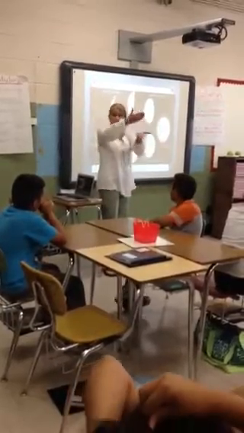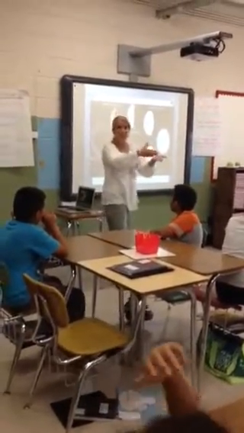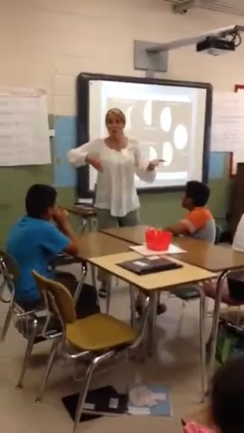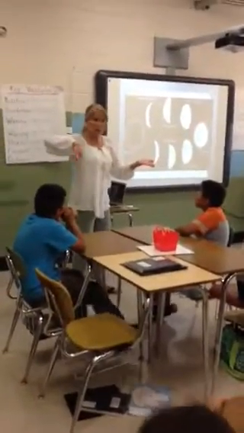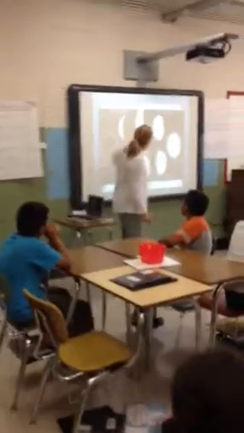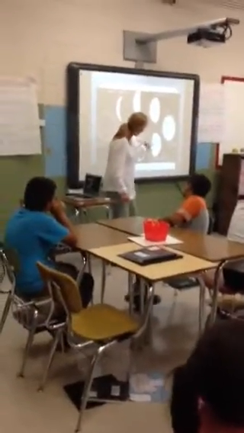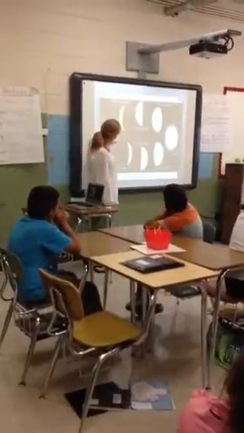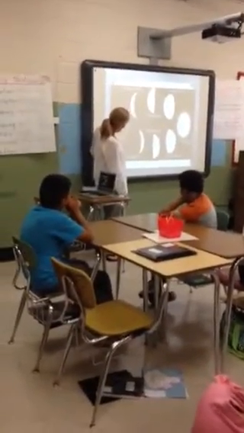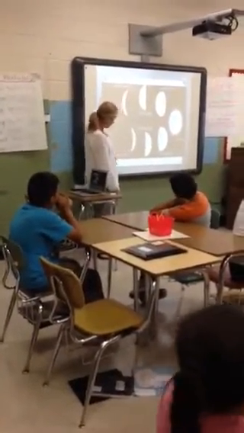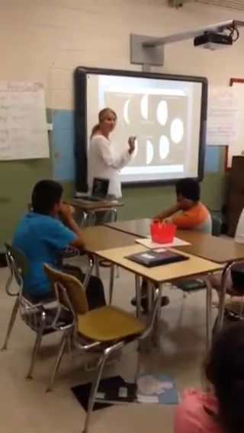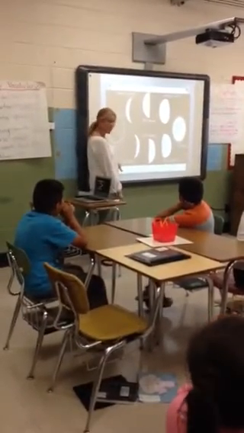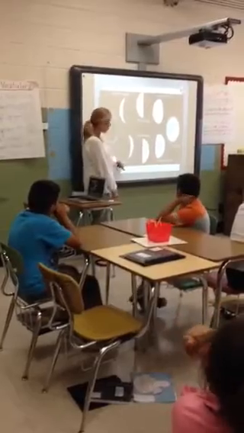But because of the phases, as the moon revolves around the earth, it begins to grow, and we can see more and more of the light. So, phase 1 is the new moon. Phase 2 is, notice we're putting our vocabulary words together, a waxing crescent.